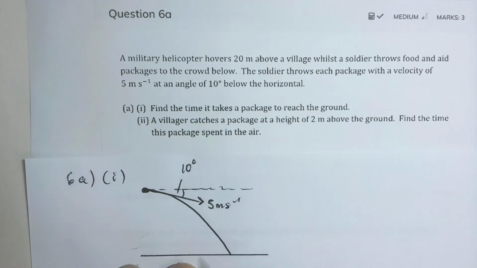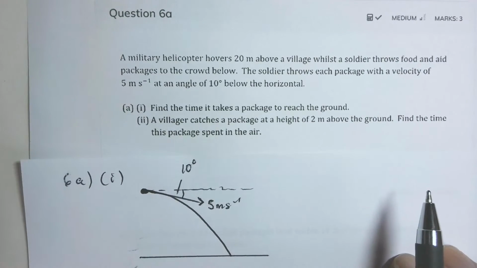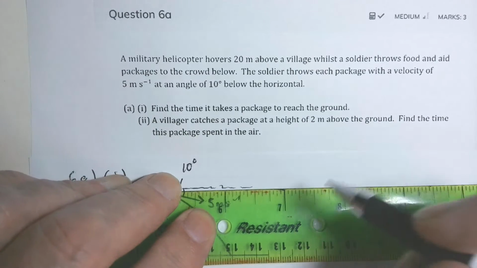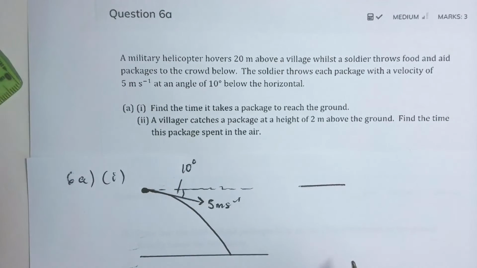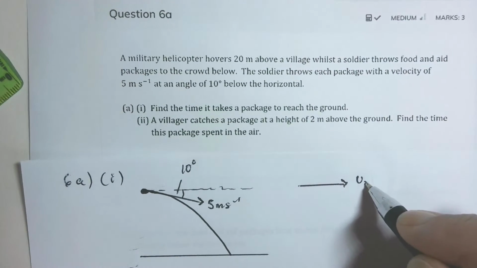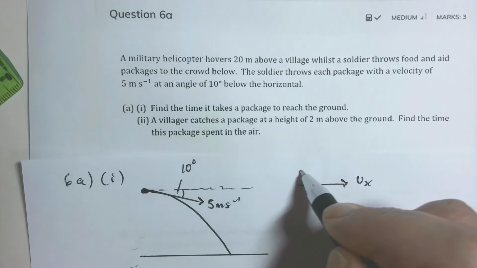Now we can resolve this velocity into its two components as usual. We have a velocity in the horizontal direction, or the x direction if you like. That's ux, because it's in the x direction, and that's 5 cos 10 degrees.